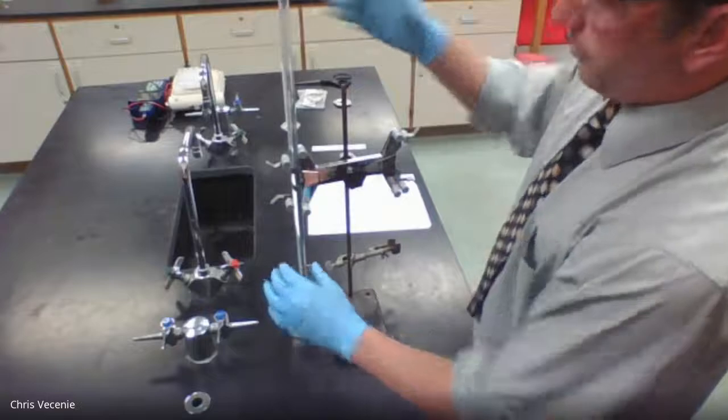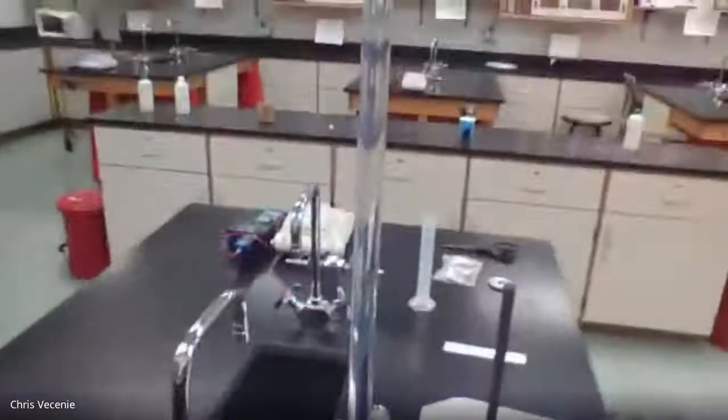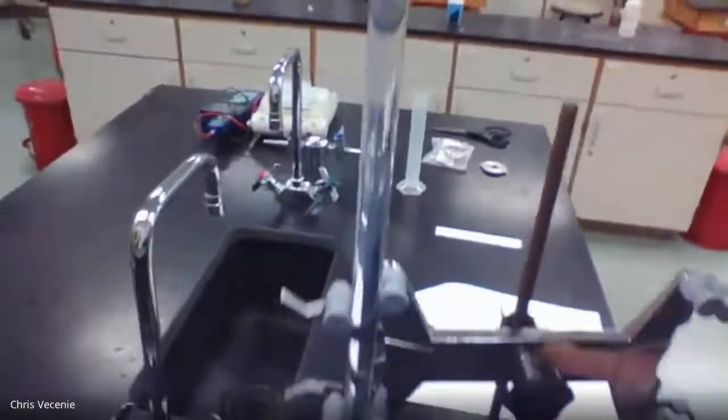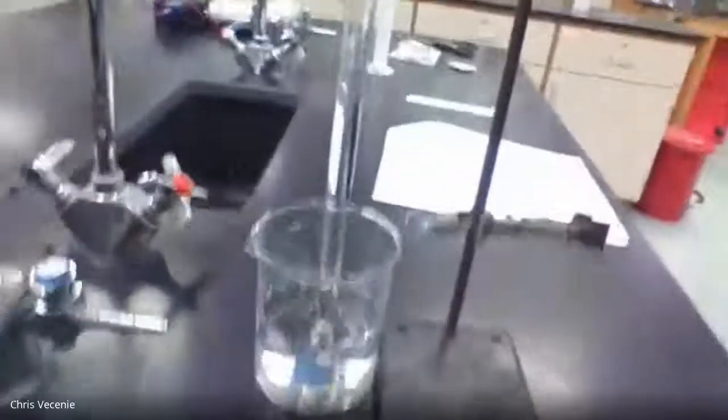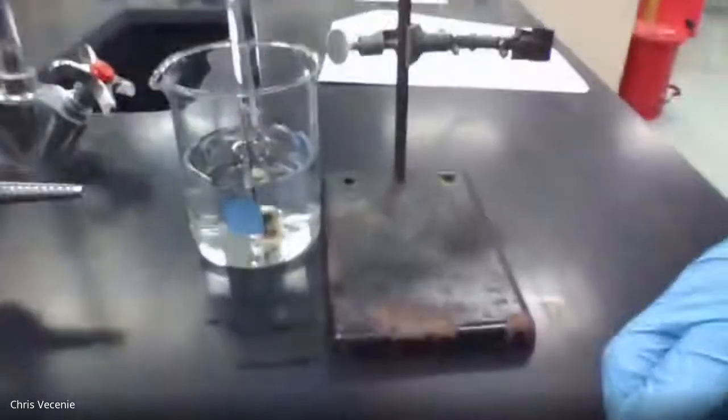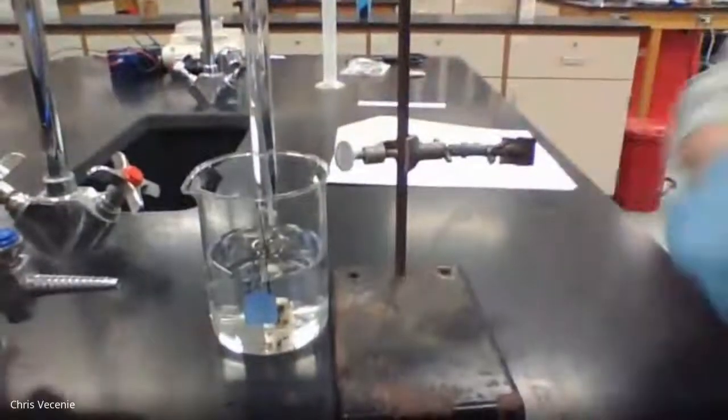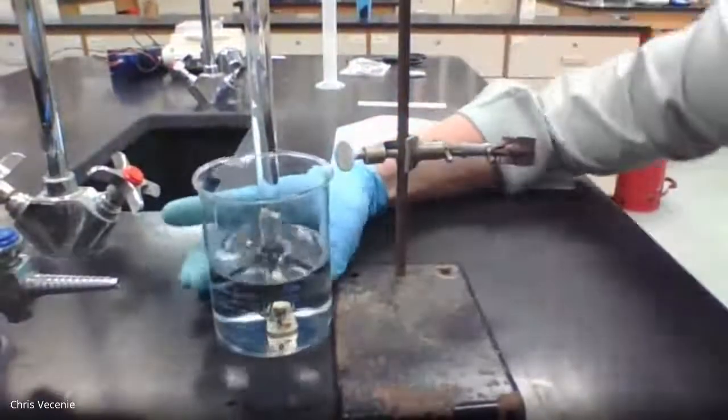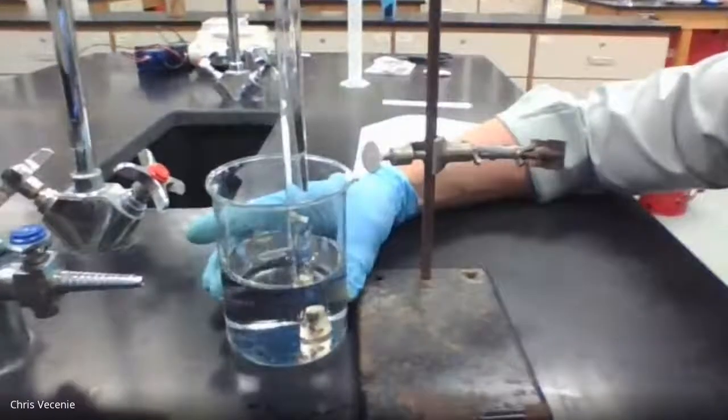All right, and if you look close, you can see the acid making its way down. Okay, but I'm going to put you guys down here at ground level. I'm going to turn my beaker so you can see inside.